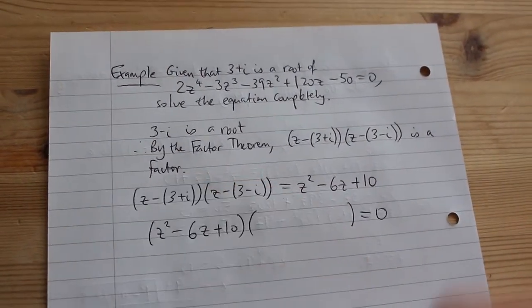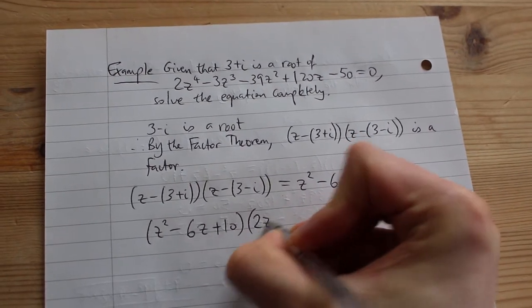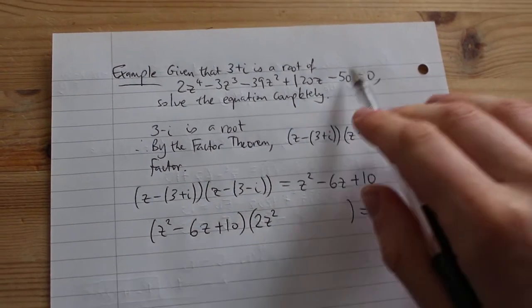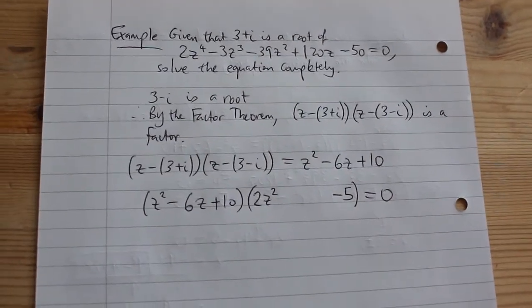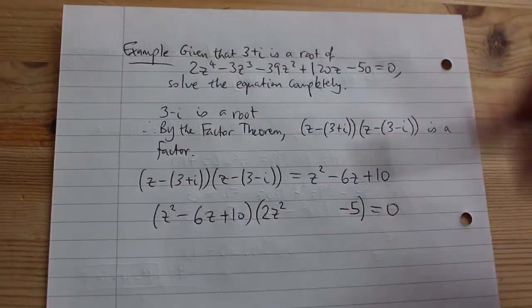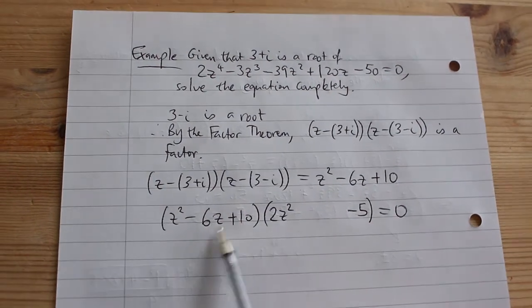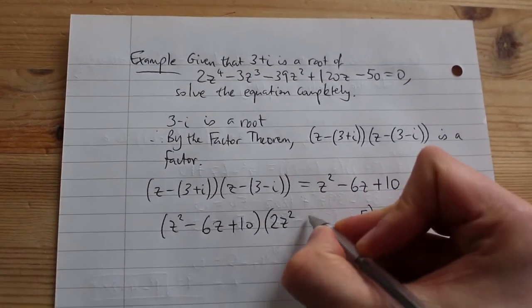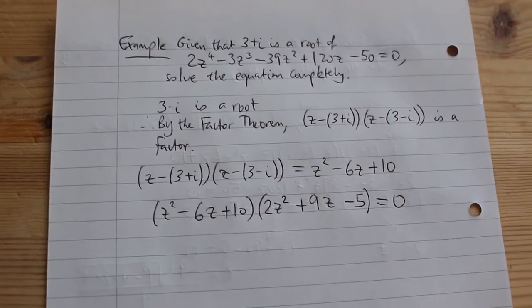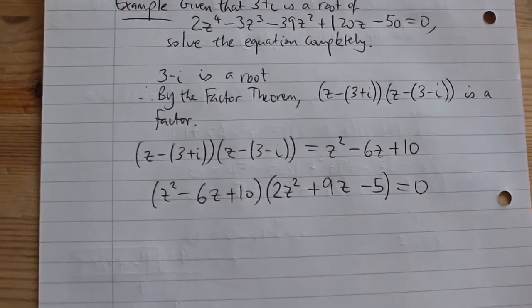In order to make 2z to the power 4, we need 2z squared. In order to make minus 50, we need minus 5. And then in order to make minus 3z cubed, we already have minus 12z cubed here, so we need another 9z cubed. And we get that from adding 9z.